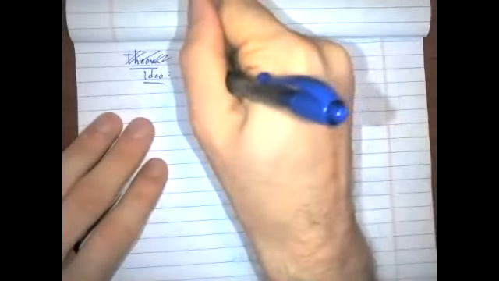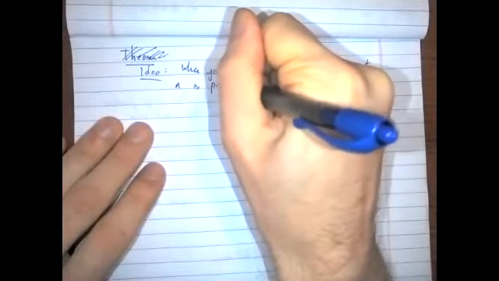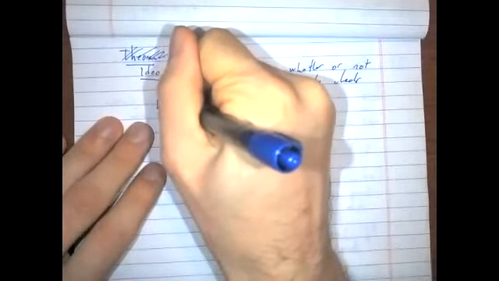So the idea: when you are checking whether or not n is prime, you need only check primes that are less than or equal to the square root of n.